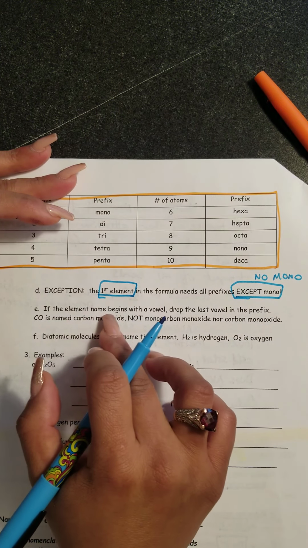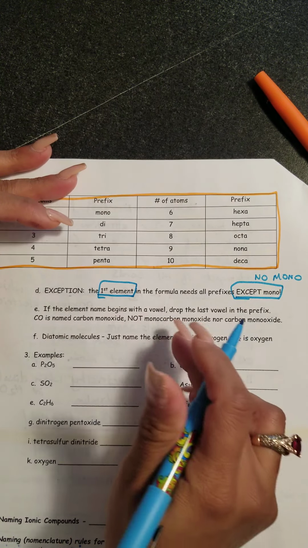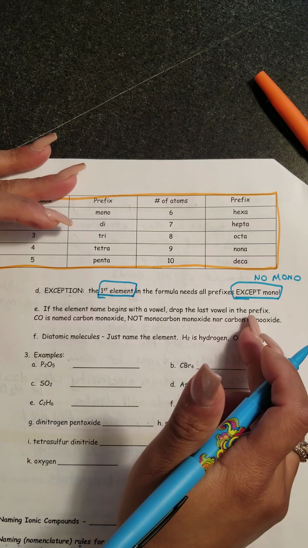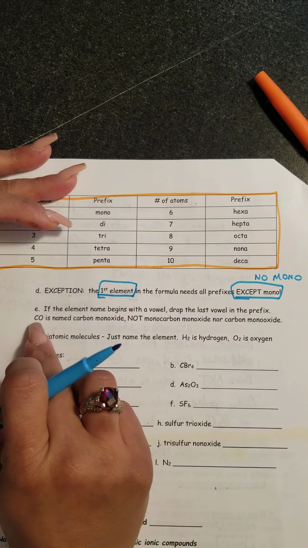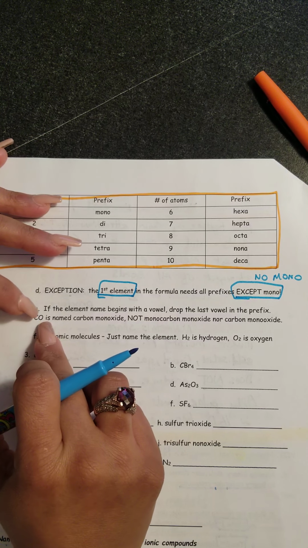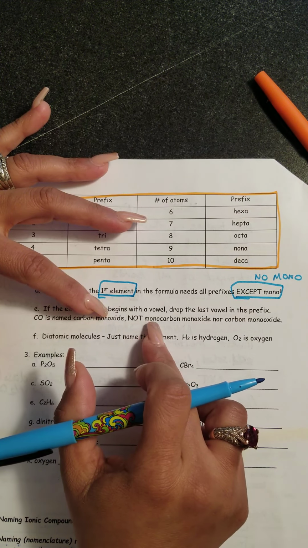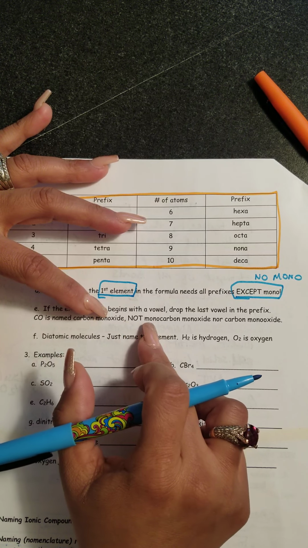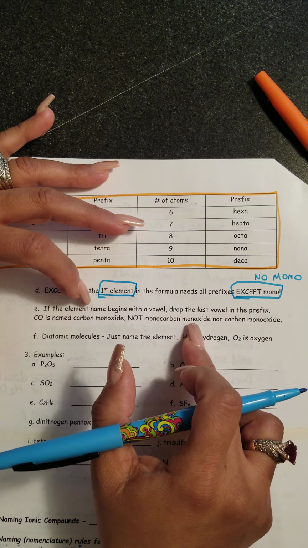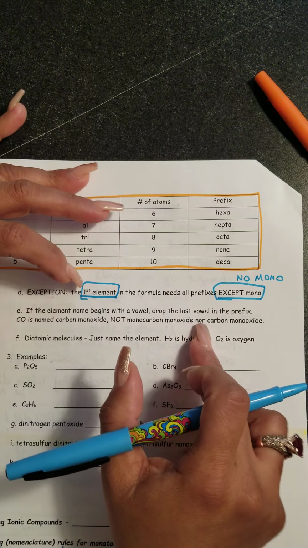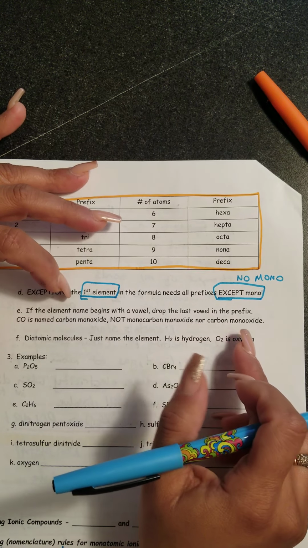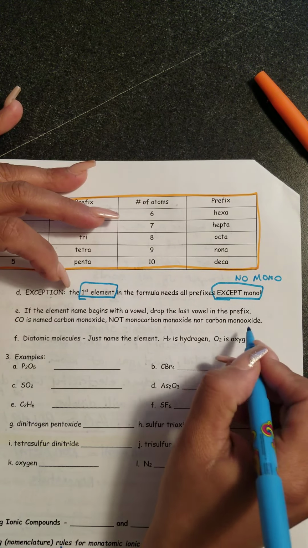If the element name begins with a vowel, drop the last vowel in the prefix. So for an example, CO, carbon and oxygen, is carbon monoxide. It's not monocarbon monoxide, or carbon mono, two O's. That's not going to cut it.